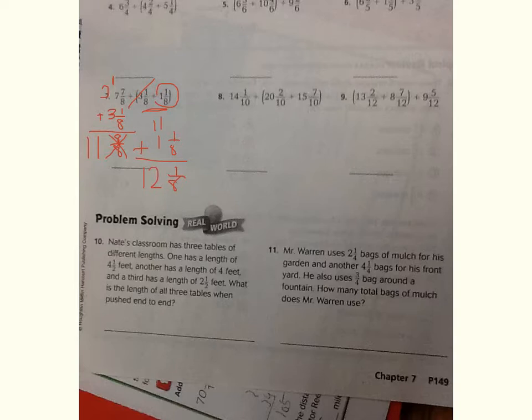Good. Let's look at number 10. It's a word problem, so I'm going to do what? CUBE. So circle the numbers, underline important information, box the question, and eliminate any unnecessary information. So number 10, let's read it together. Ready? Say. Nate's classroom has 3 tables of different lengths.